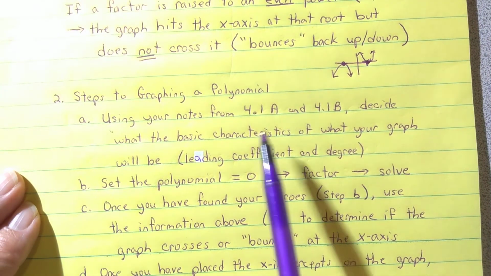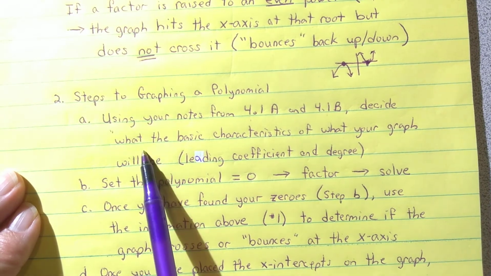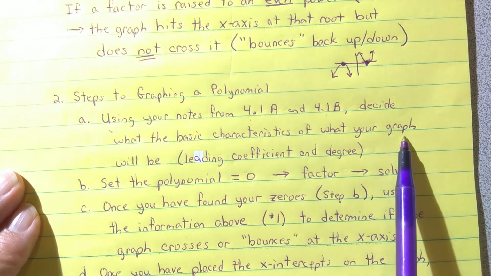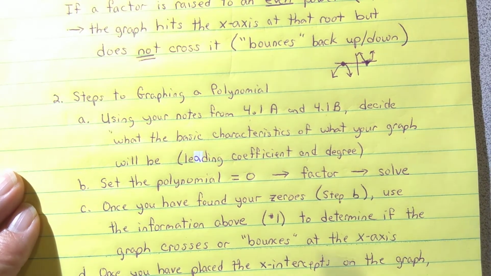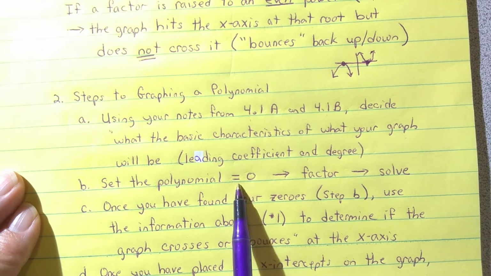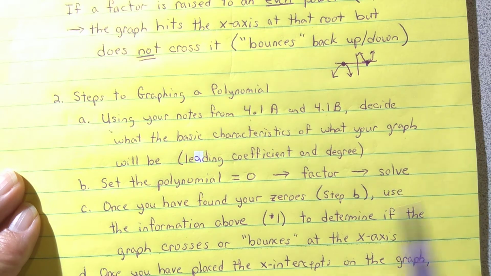First step. Using your notes from 4.1a and 4.1b, decide what the basic characteristics of your graph will be, leading coefficients and degrees. Set the polynomial equal to 0, then factor and solve.